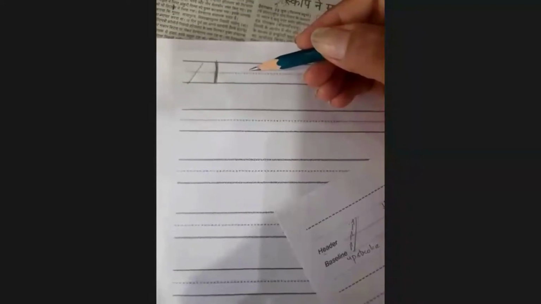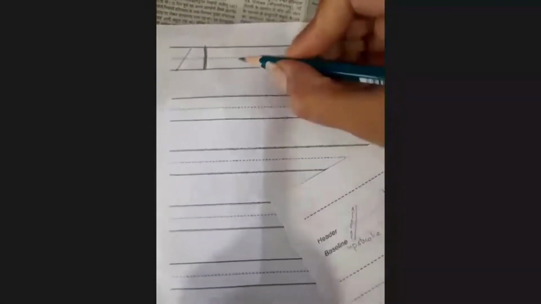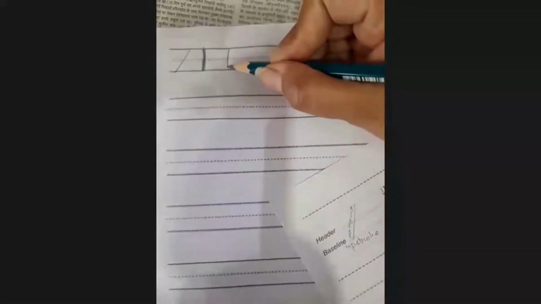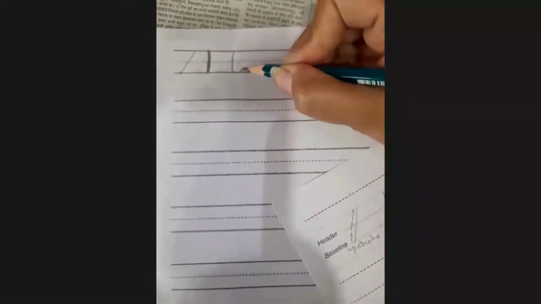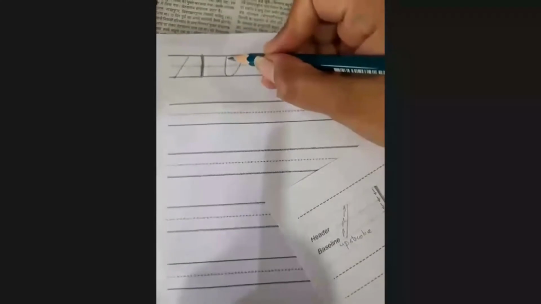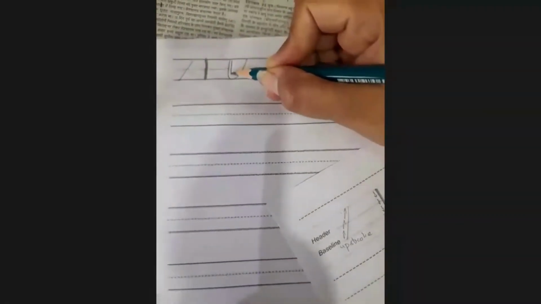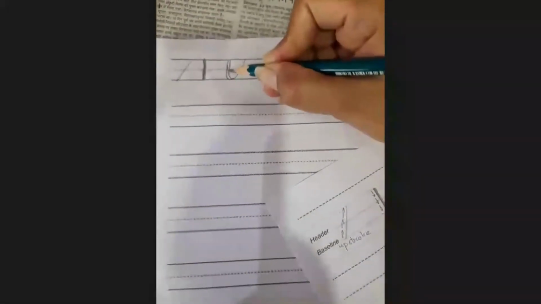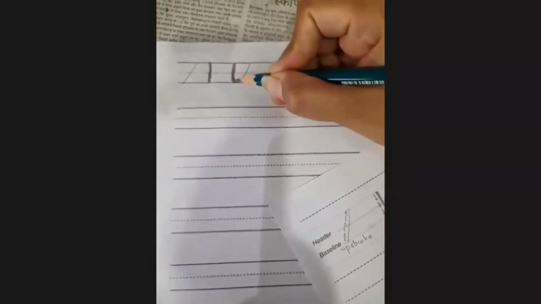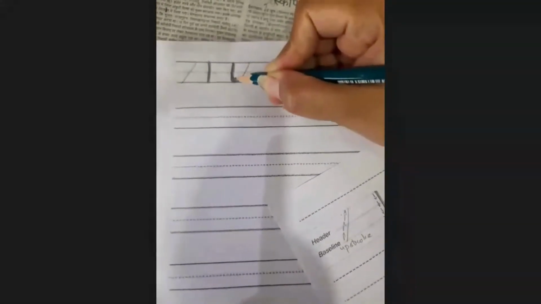Now when we are coming down and taking a turn, this is called an underturn. Now this is my downstroke, and this is my upstroke. This was my downstroke, and I'm going to give this a thick one. This is my underturn. Now, how will I make an overturn? Children, how will I make an overturn?